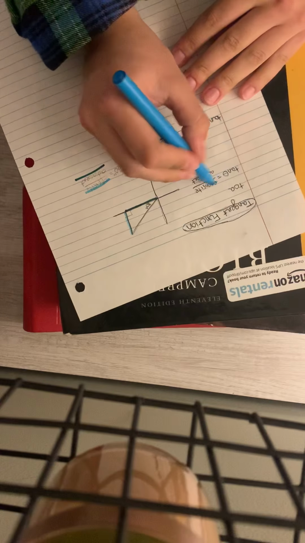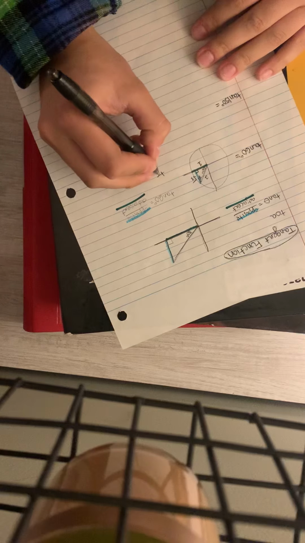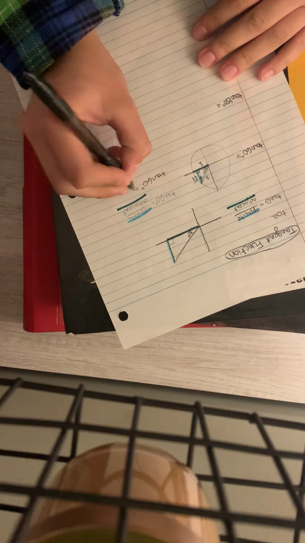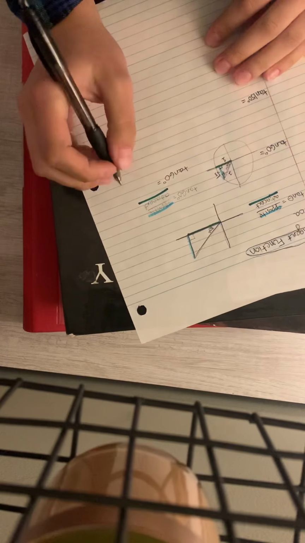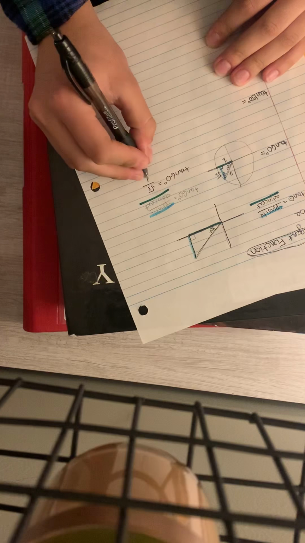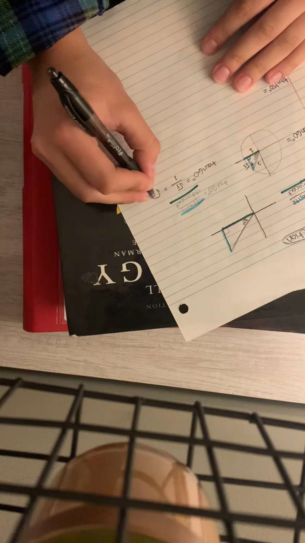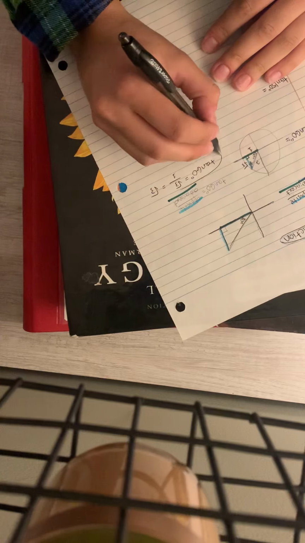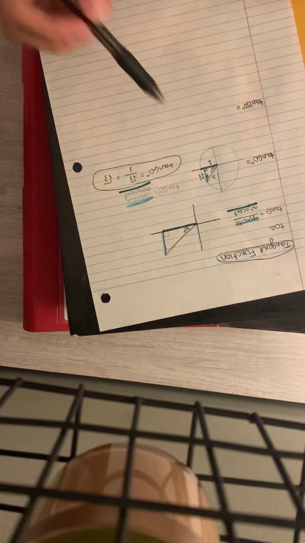Blue over green. So our tan of 60 is going to be our opposite value, our blue value, which is square root 3, over our adjacent value of 1. If you just want to write that as square root of 3, that'll be our answer. So tangent of 60 for this one is square root of 3.